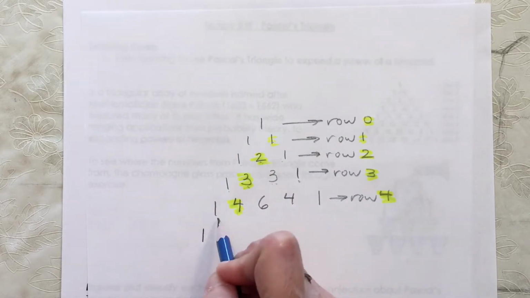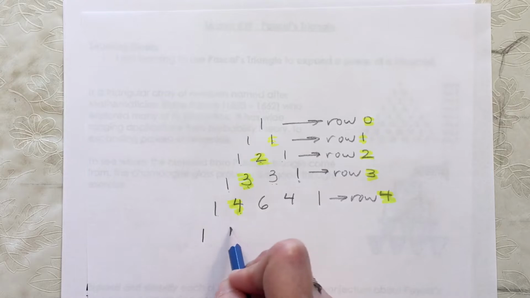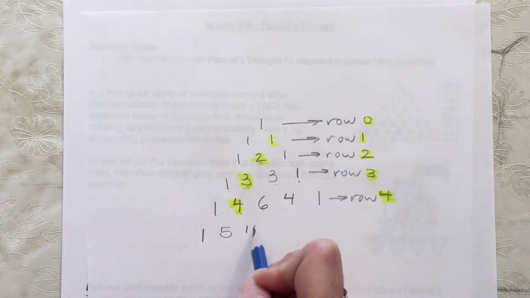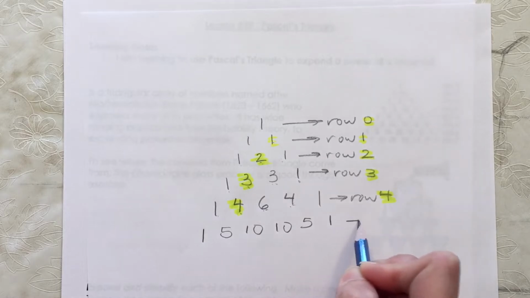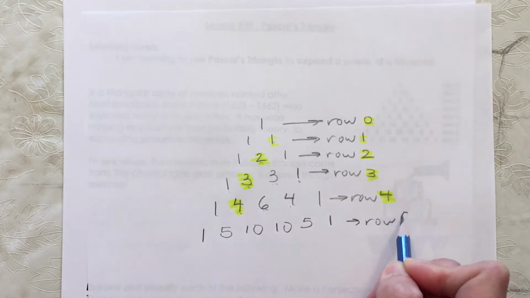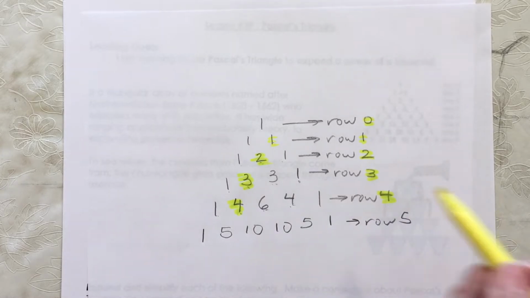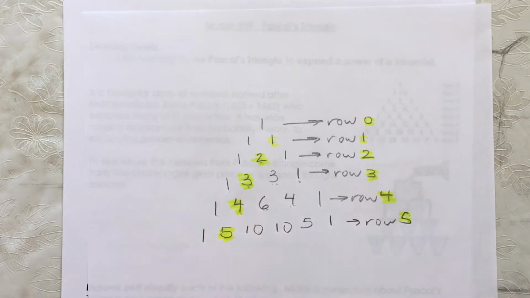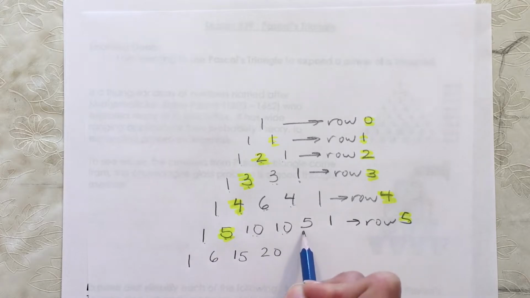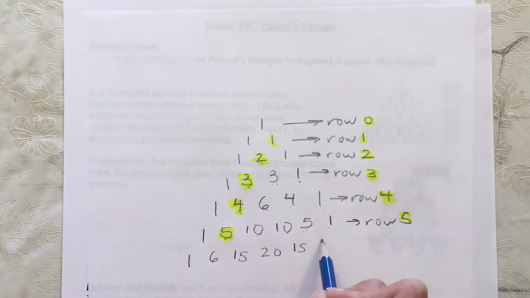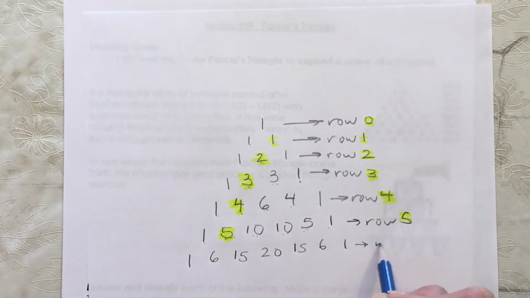It starts with a 1, 1 and 4 is 5, 4 and 6 is 10, 6 and 4 is 10, 4 and 1 is 5, and it ends in a 1. Row 6 is going to start with a 1, 1 and 5 is 6, 5 and 10 is 15, 10 and 10 is 20, 10 and 5 is 15, 5 and 1 is 6, and it's going to end with a 1.